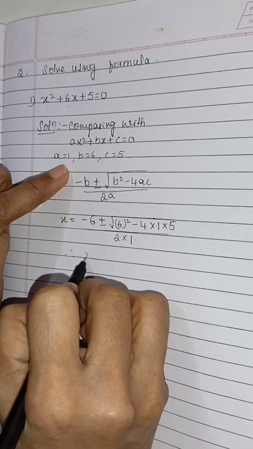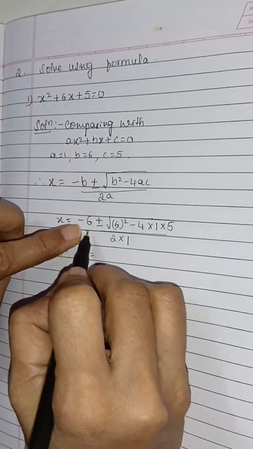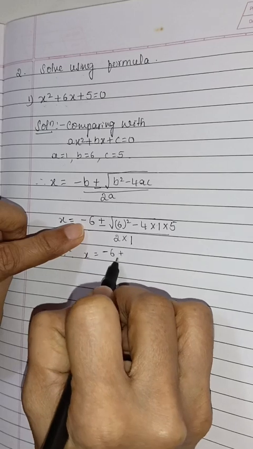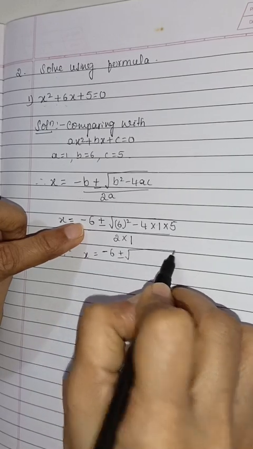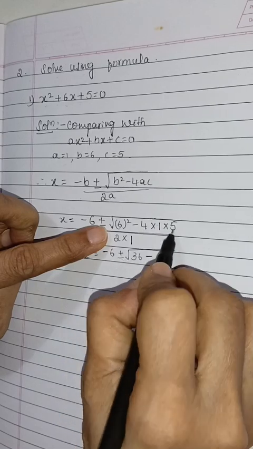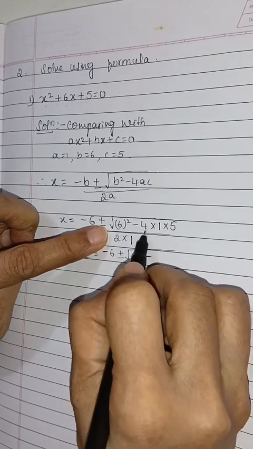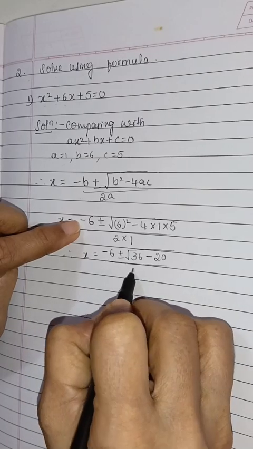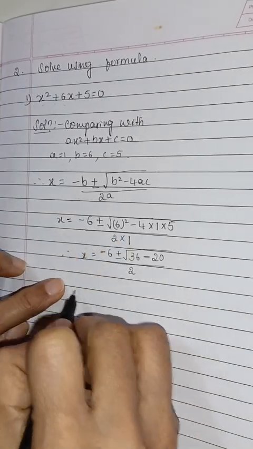Therefore x is minus 6 plus or minus, here 6 sixes are 36, minus 4 fives are 20, 20 multiplied by 1 is 20, divided by 2, this 2 ones are 2.